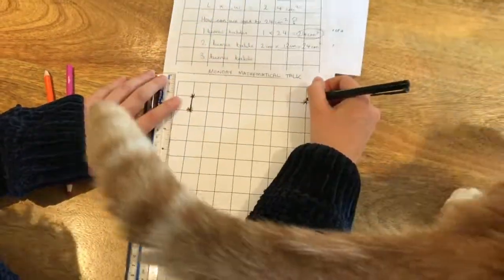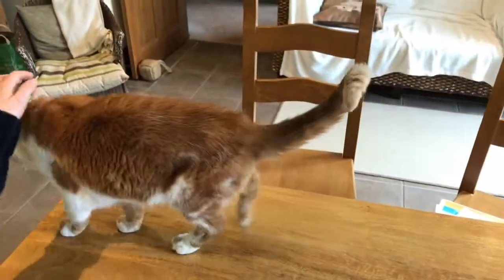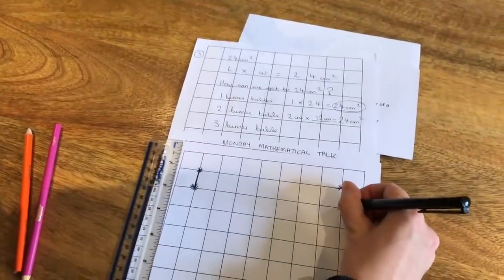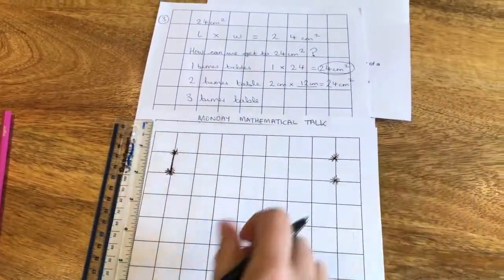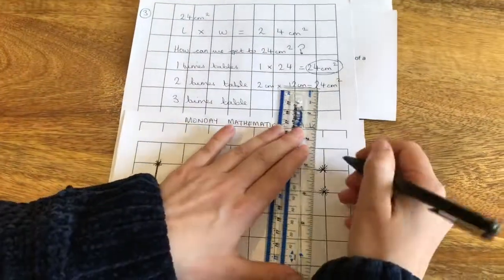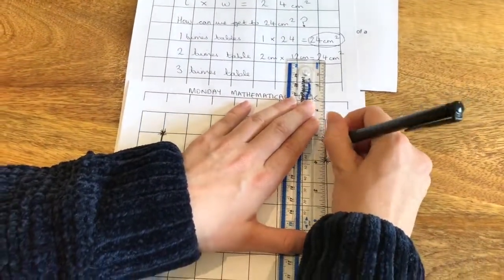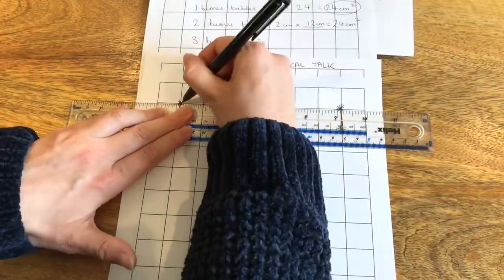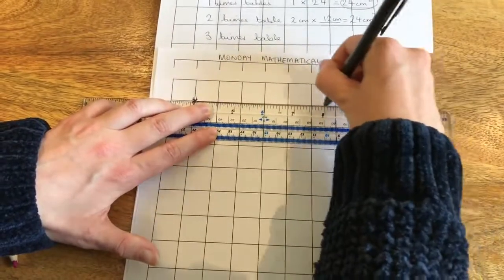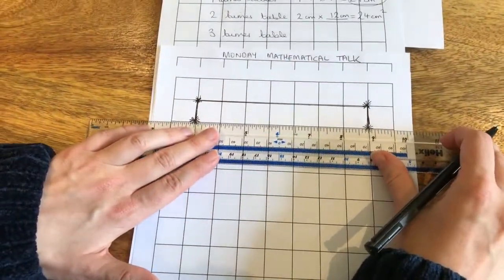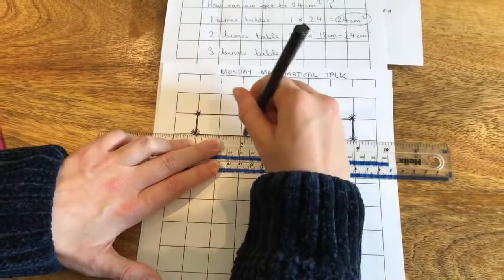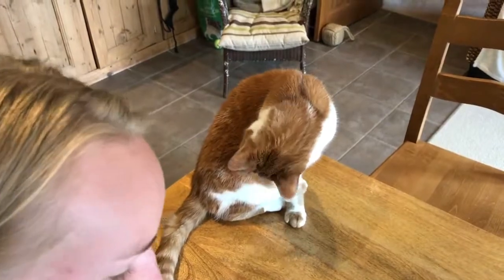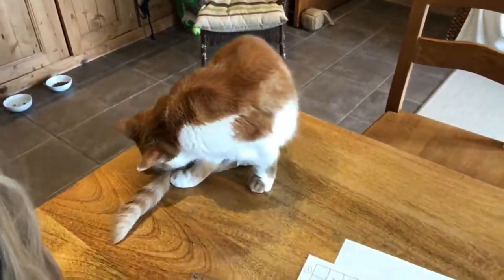Got a cat in the way. Amber, do you want to move? Okay. So we're going to imagine that this is a slightly different size to what it actually is. That's fine. We can use our imaginations. Tasty tail, Amber. Sit. Okay. So, camera, come back, please.